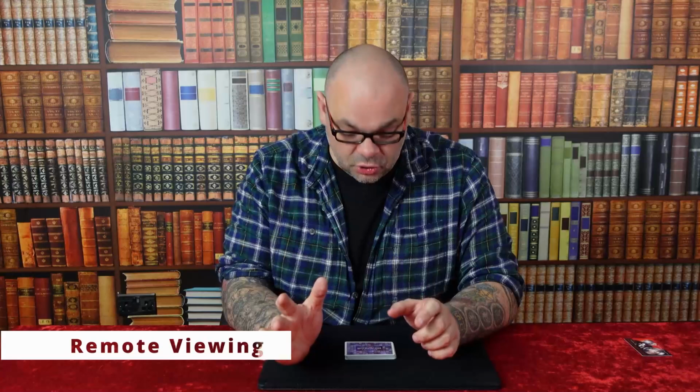Okay, so I want to talk to you about another thing that you can do when the cards are in stack, which is you can use the images that are on the cards as a kind of remote viewing thing. Let me tell you what I mean. Once you've introduced the cards and pointed out that they're all emotions, you want to point out the pictures as well and say, look, there's lots of different pictures, some in black and white, some in color.